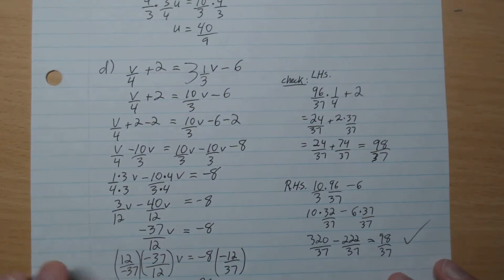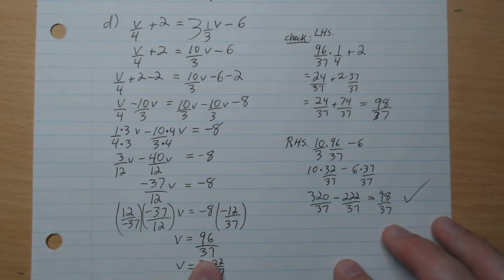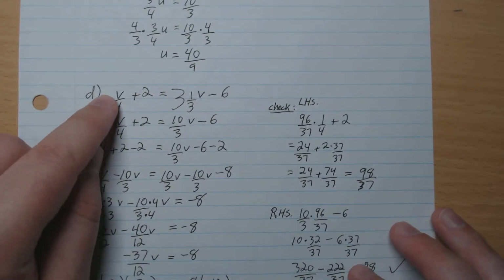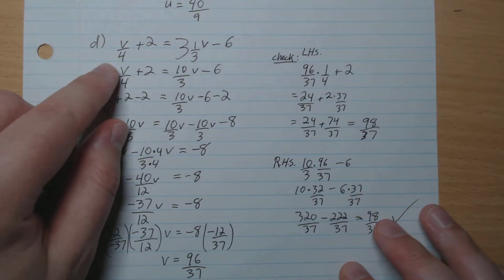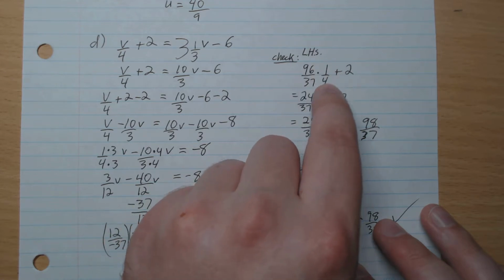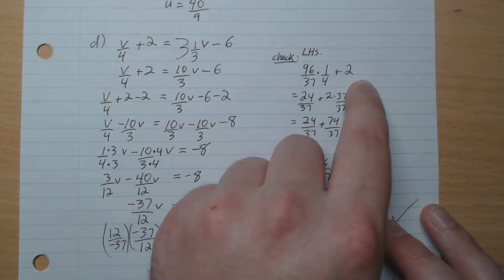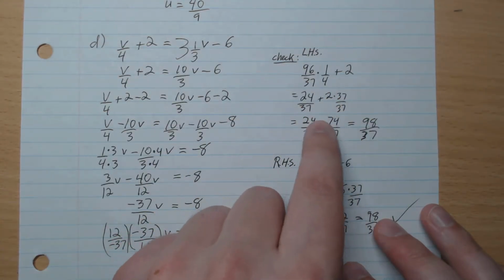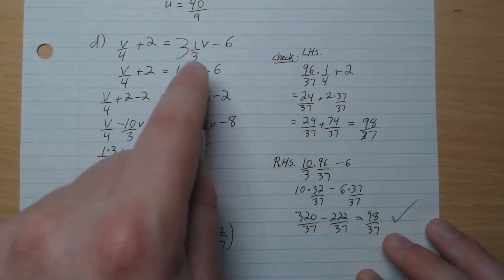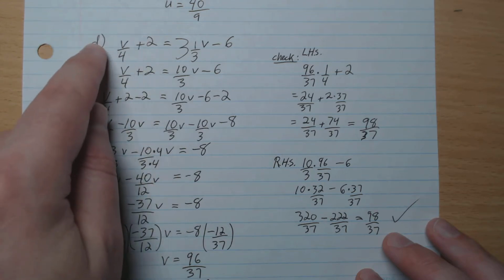And just for the fun of it, we're going to check to make sure. So here we have 96/37 times 1/4 plus 2, like that. We perform the simplifications and we get to 98/37 as our left-hand side.